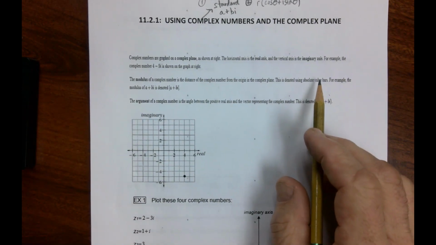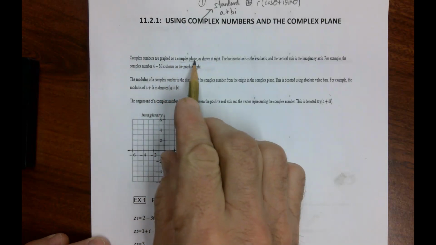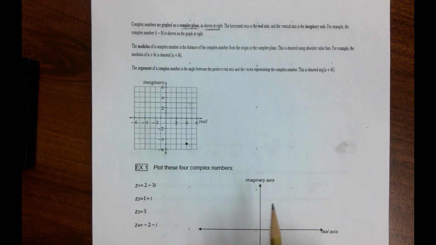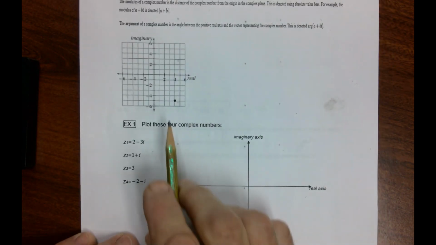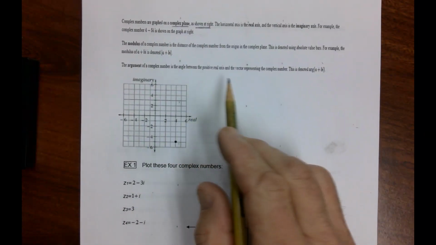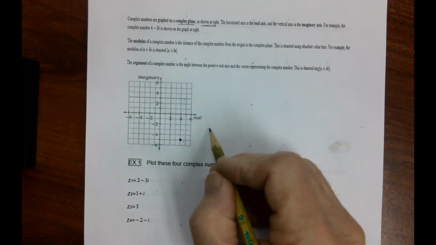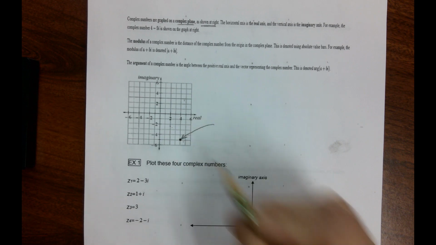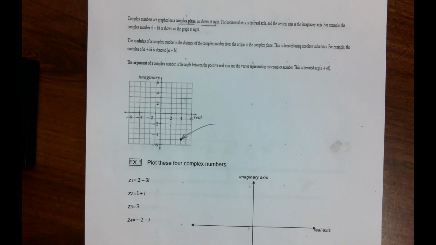So you can see that it starts out with complex numbers are graphed on a complex plane, shown at the right. Let's stop right there. I got two pictures that I could use. On this one, they gave us a dot, and they're asking us, what is that dot?